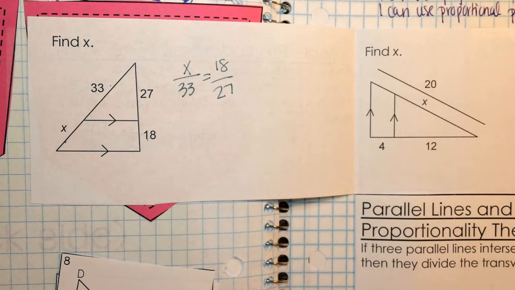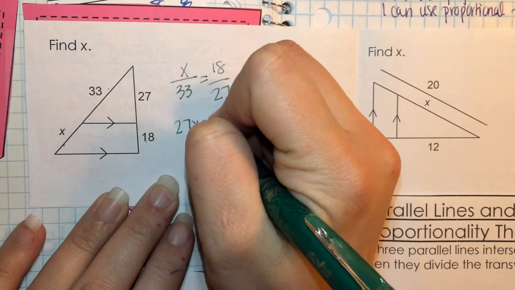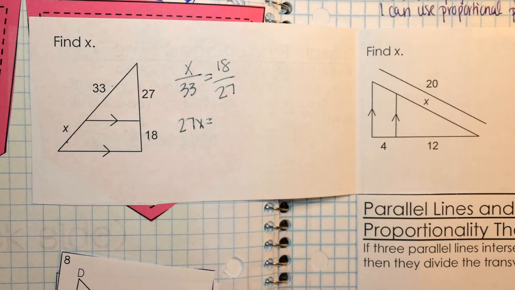Now, how would we solve this? Well, it's a proportion, and how do we solve proportions? We cross multiply. Alright, so you have 27 times x, which is 27x. And then you have 33 times 18, which is 594.